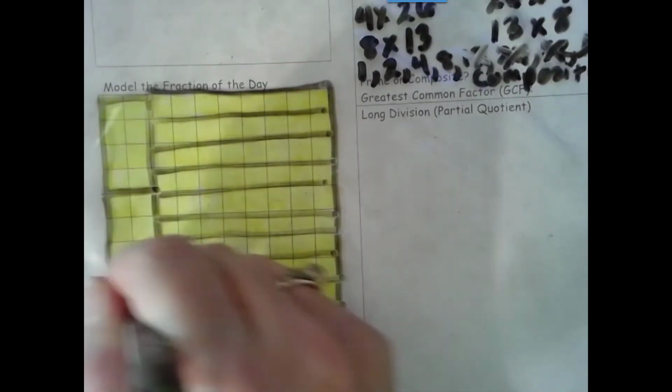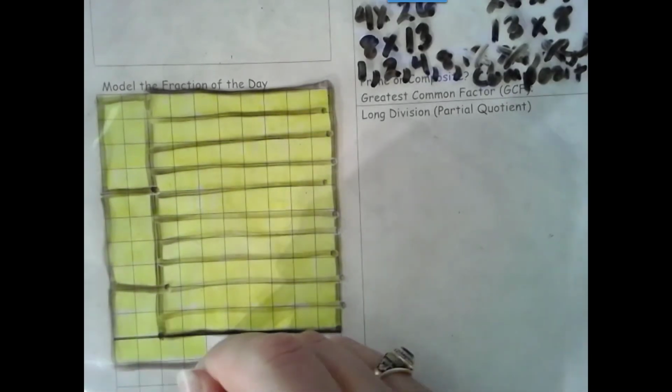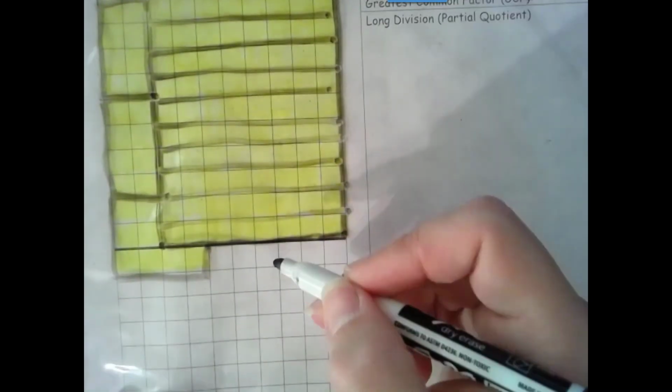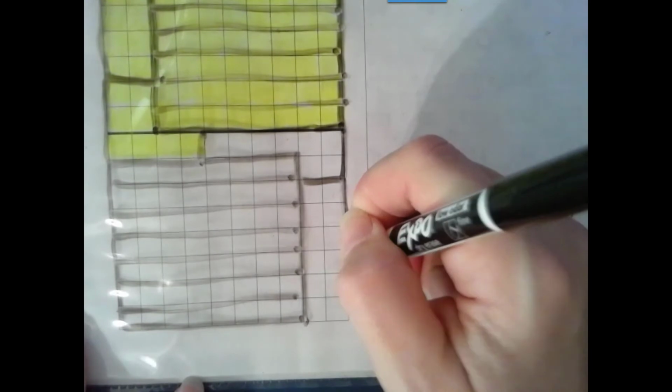Two times 4 is 8. Okay. So here, 6 plus 2 is 8. Okay. 2 times 4, and I have 4 left over, so that means 8 is not our greatest common factor.